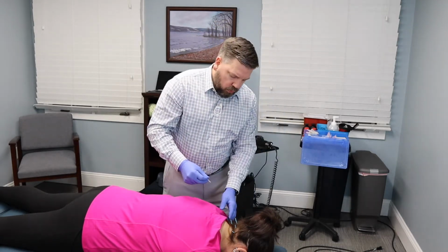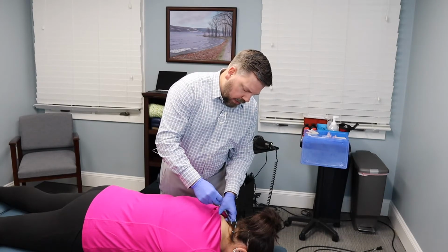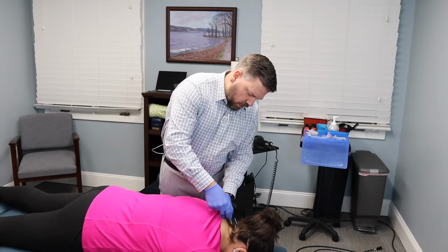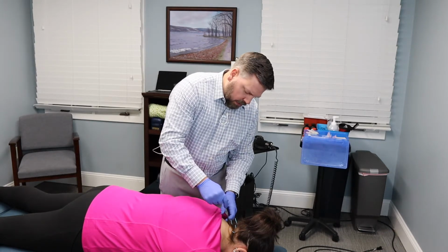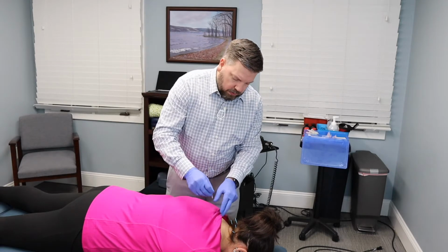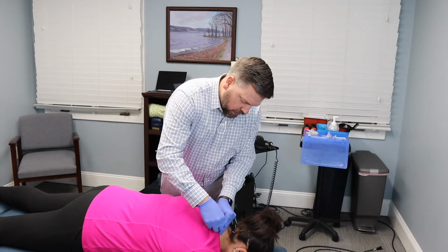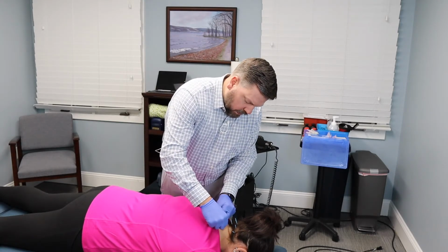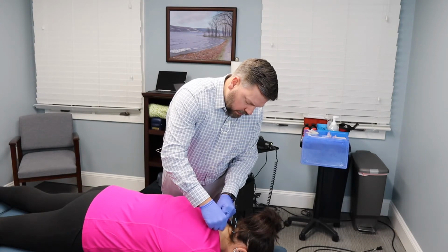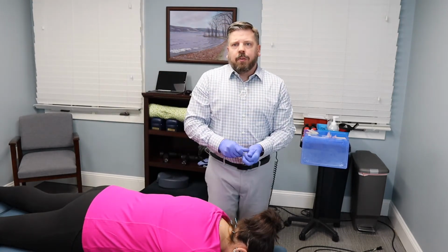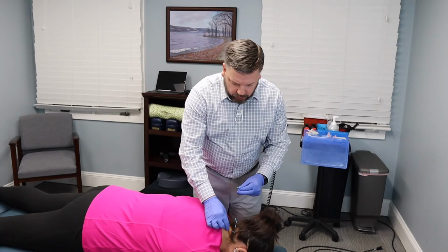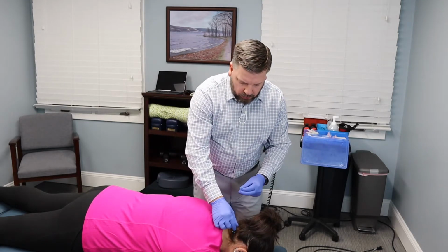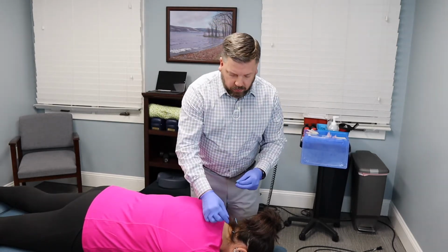So we're going to treat the attachment site of the levator scapulae right where it attaches to the scapula, right here. Good. And then we're going to treat this side right there. Great. And that is how we perform dry needling for tension headaches. That's it for the dry needling. We're going to take out these needles, and then we're going to do a couple other techniques to help release some of the muscle tension and to loosen up the joints.